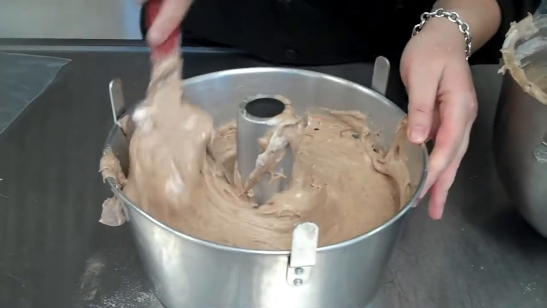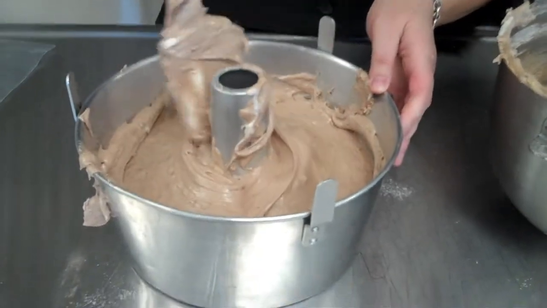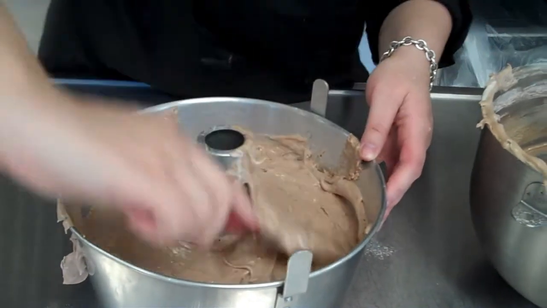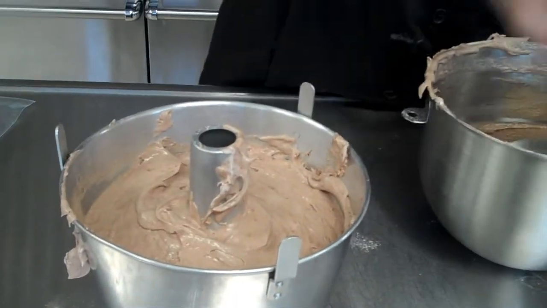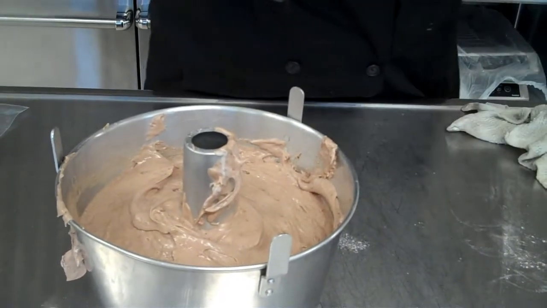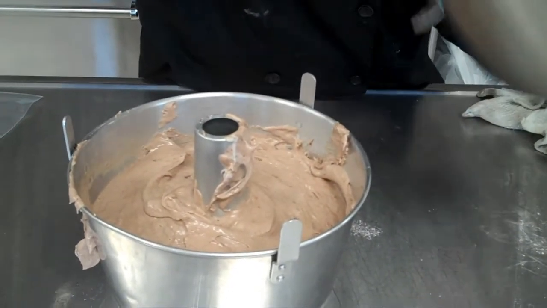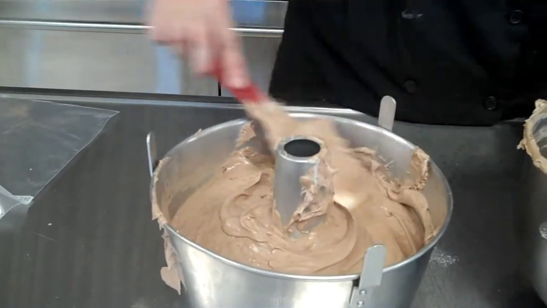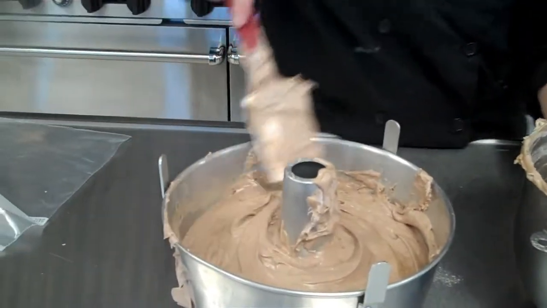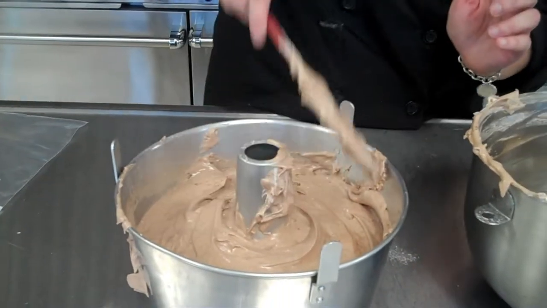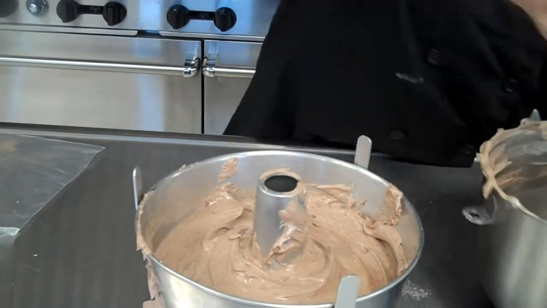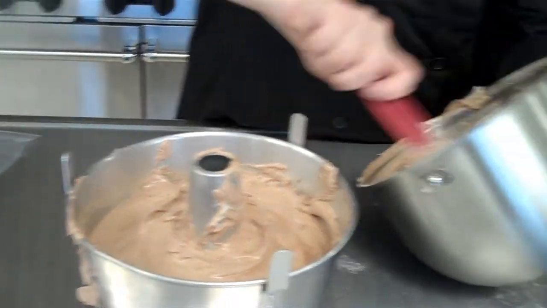Okay, so we're going to smooth this out. Just like so. Looking beautiful. Oh, I have a little bit more batter right in there. That's why you use this rubber scraper, because it's easy to get everything out of every little tiny crevice. Okay, I'm just going to clean this off here. And I think we're good to go.